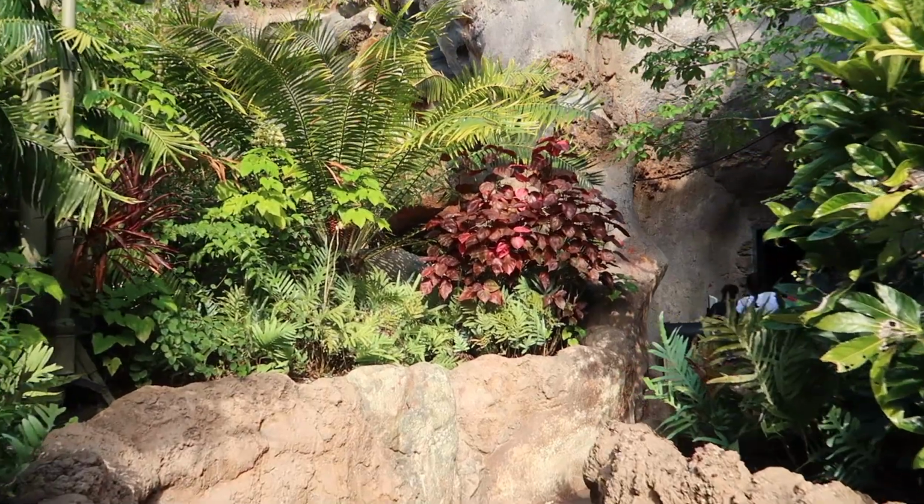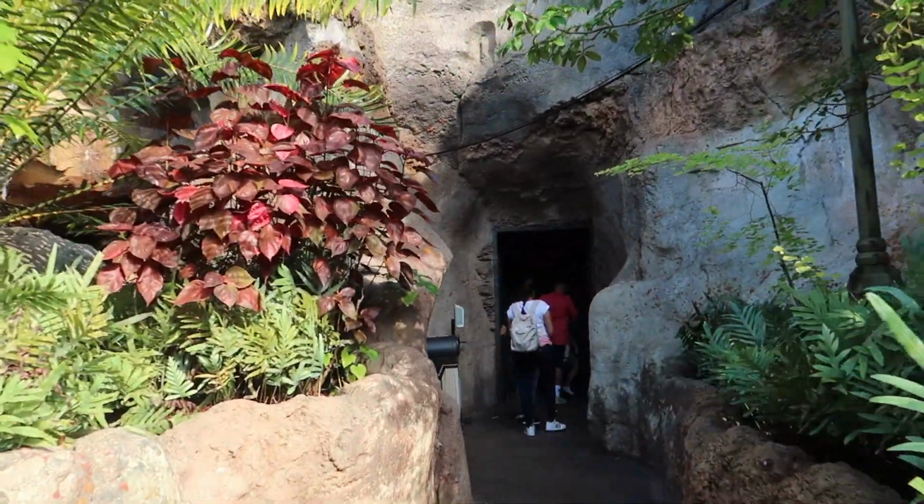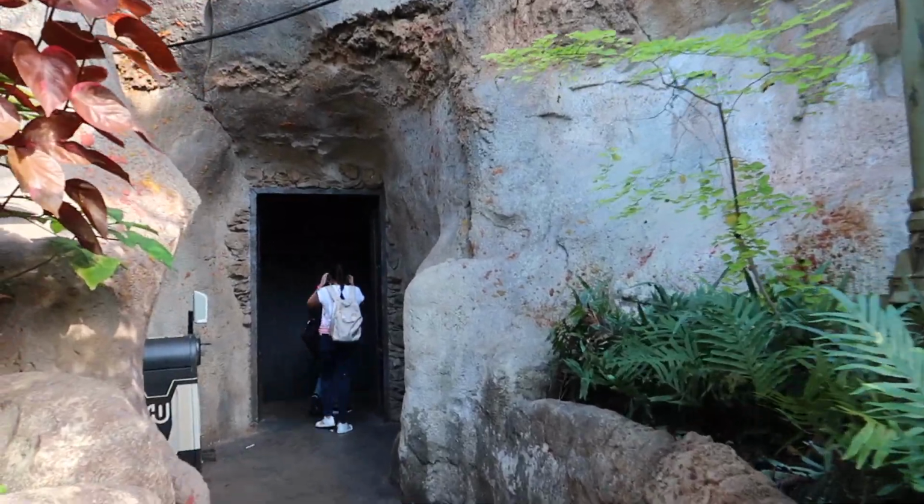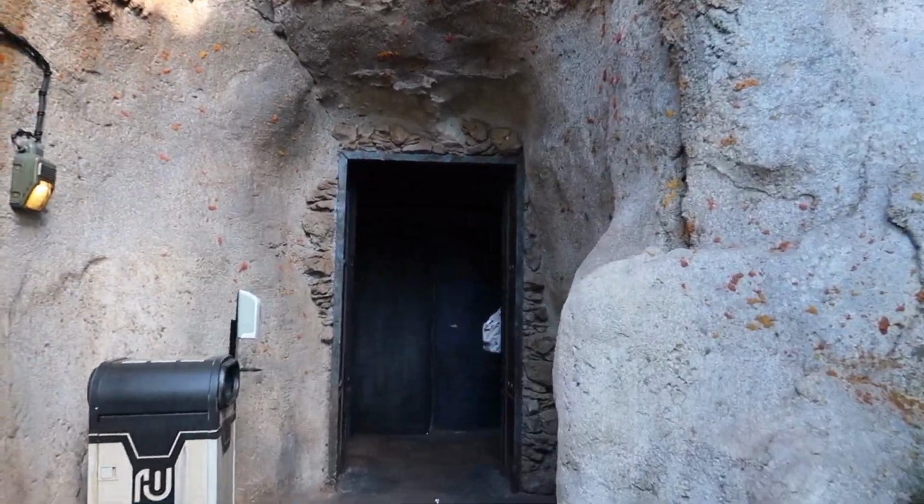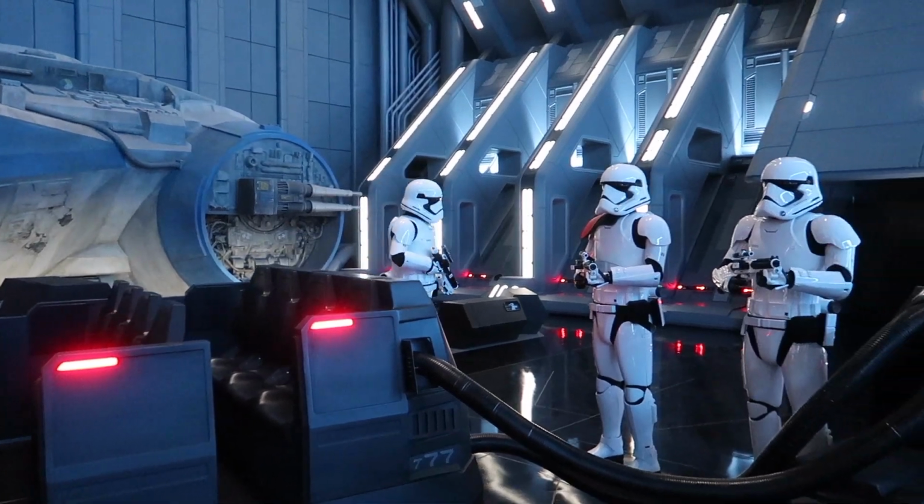So now that we have scanned, in theory, we should be able to immediately make another return time for a different attraction straight from our phone. This is the first time I've seen a live one.